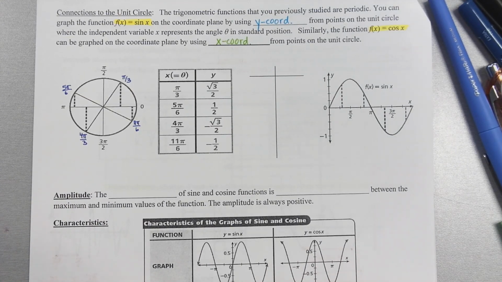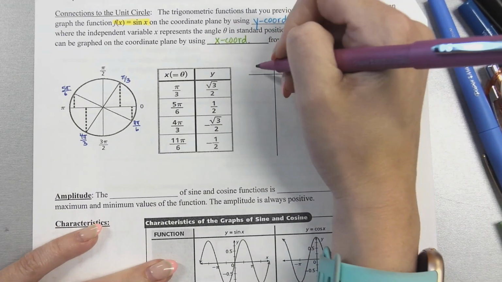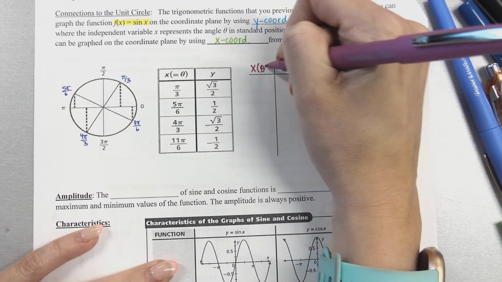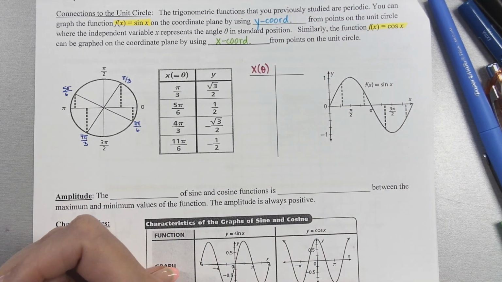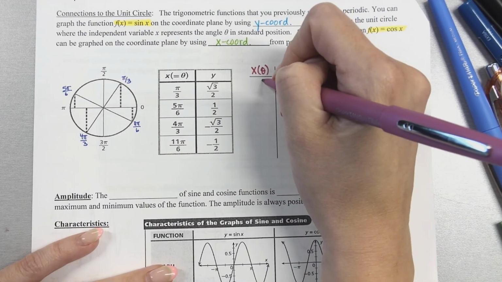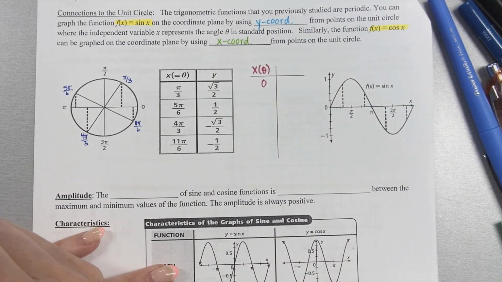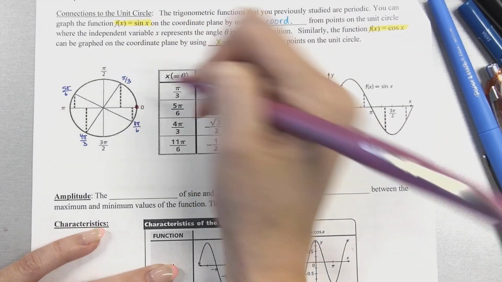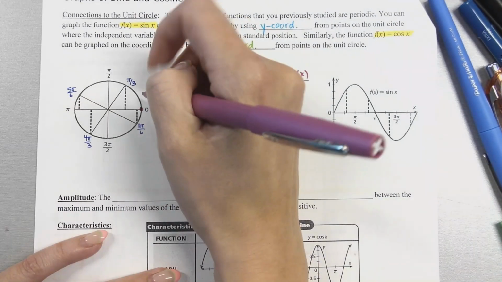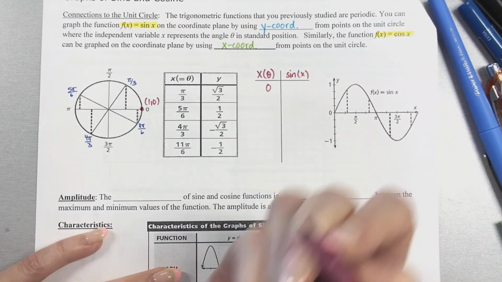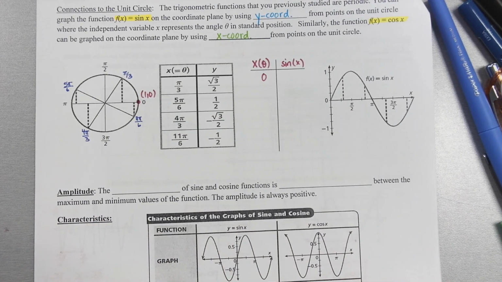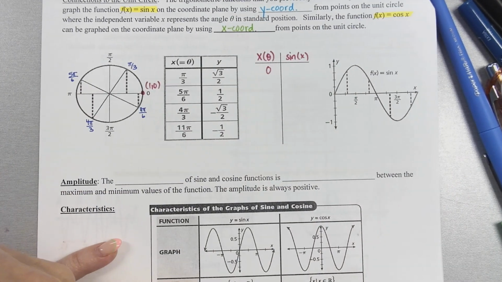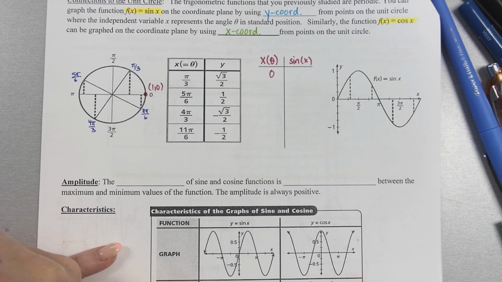So the values that we focused on for our theta value, do you guys remember the first one that we did? 0. Okay, which is here. The reason why we chose 0 is because the point 1, 0 is going to give you 0 for the sine of x. And you guys did really well with this.